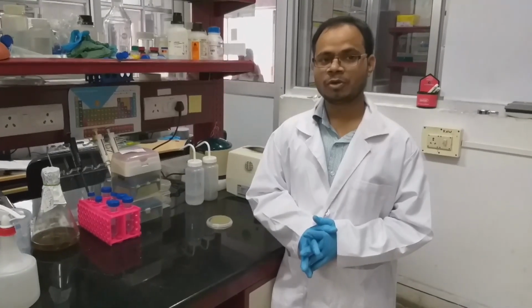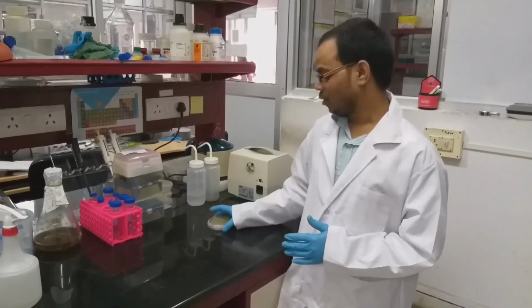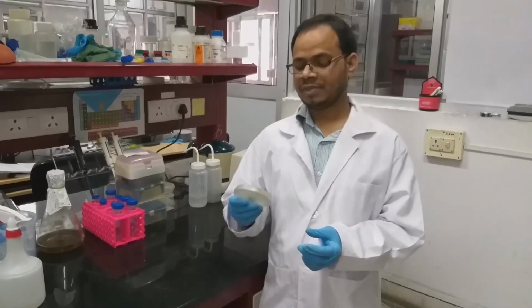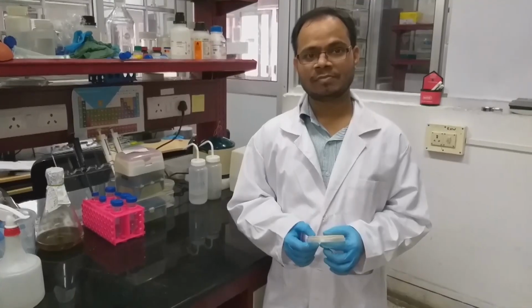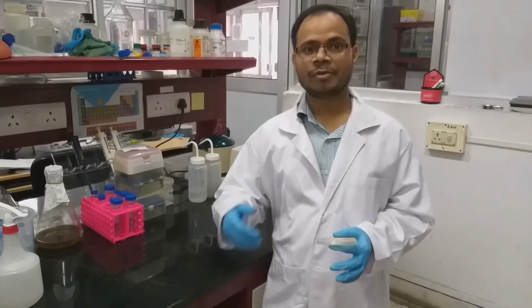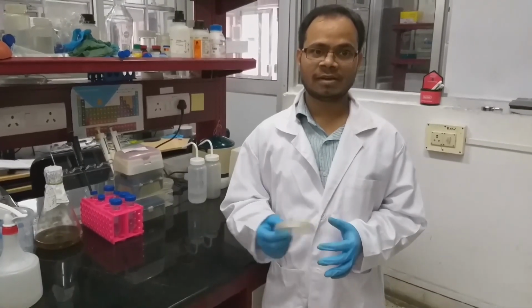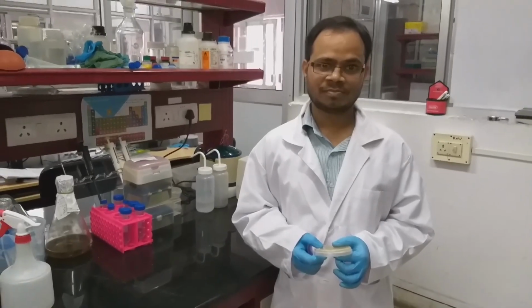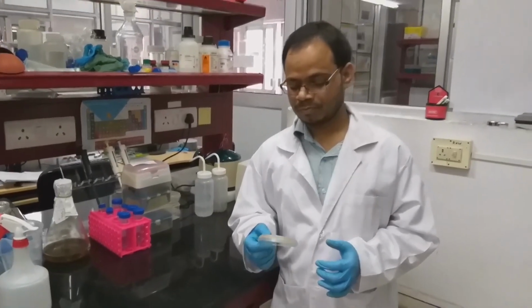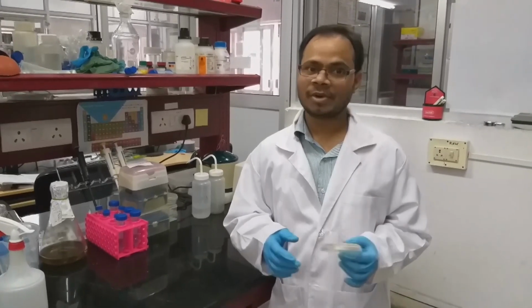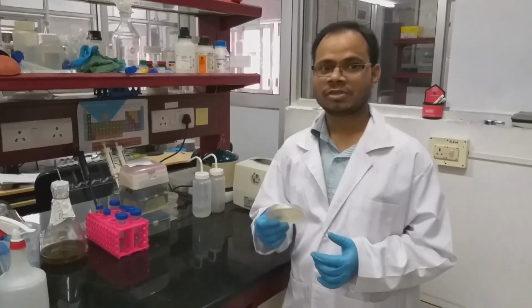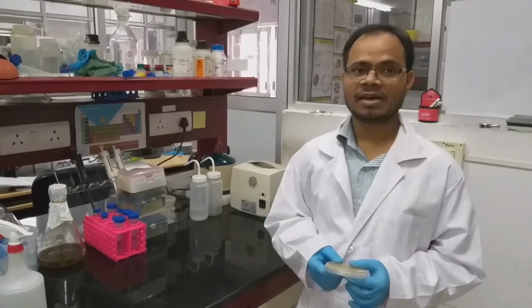So I will show you how to take a single colony and inoculate it in 5 ml of LB media, which we will use for further experiments. This inoculation should be done in a laminar airflow, so we will use the laminar hood to inoculate this colony.